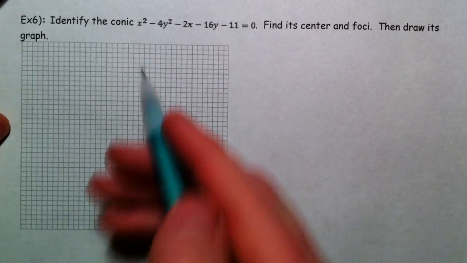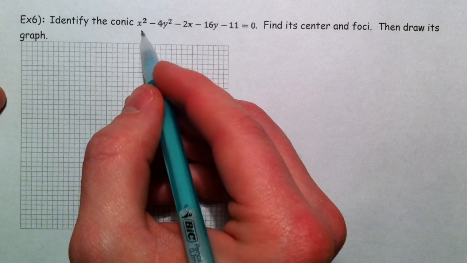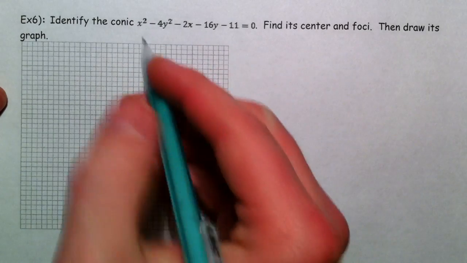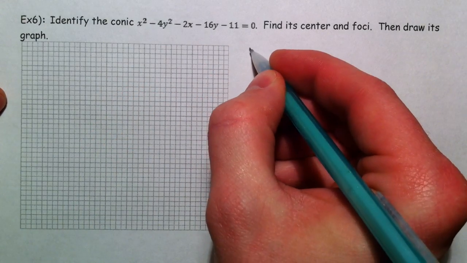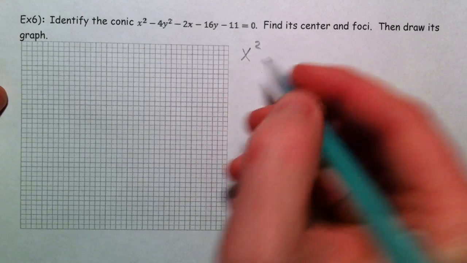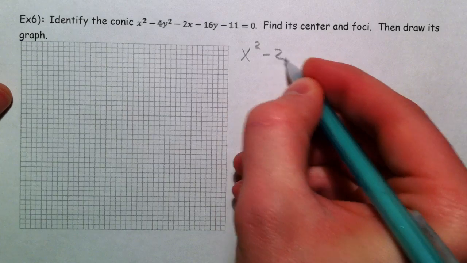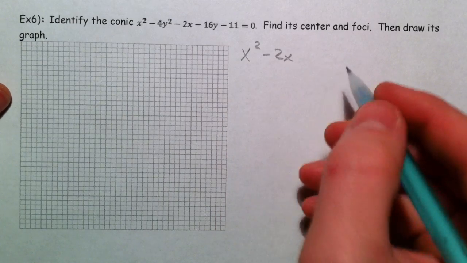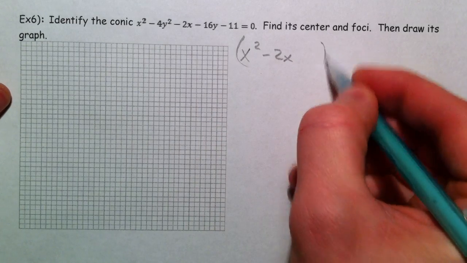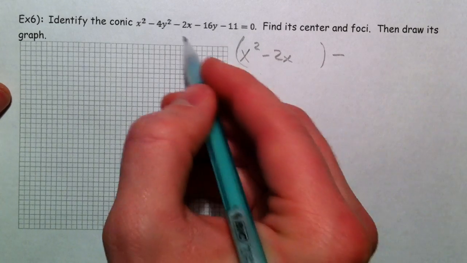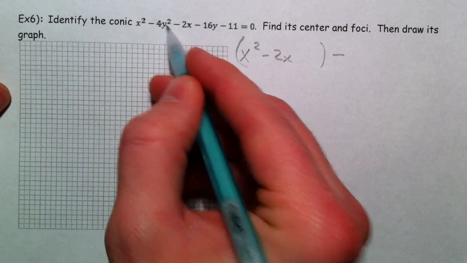Alright, last problem. We've seen these before. This is going to be one centered off the origin. We're going to have to complete the square, but same thing we did with our ellipses, or our circles. Group your x's and your y's together. And I'm going to already factor out this negative that's in the y's.